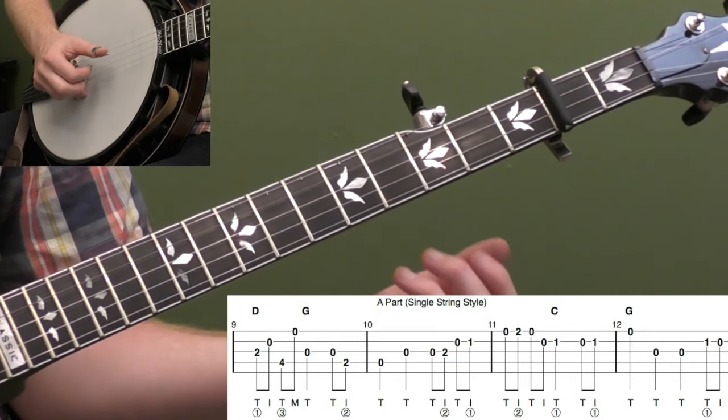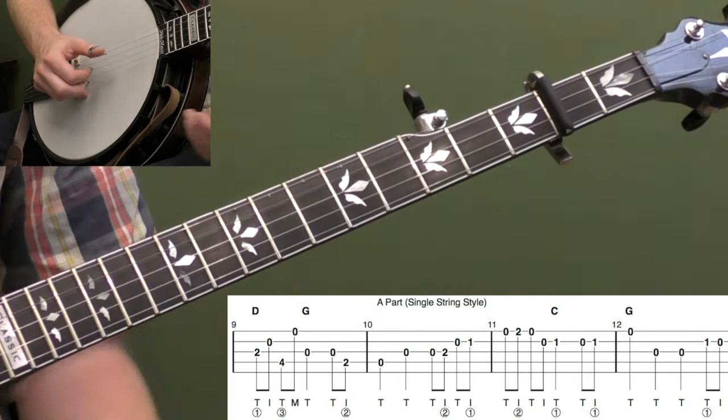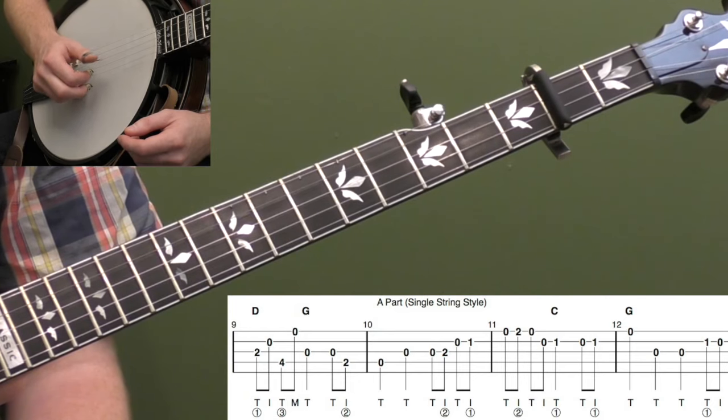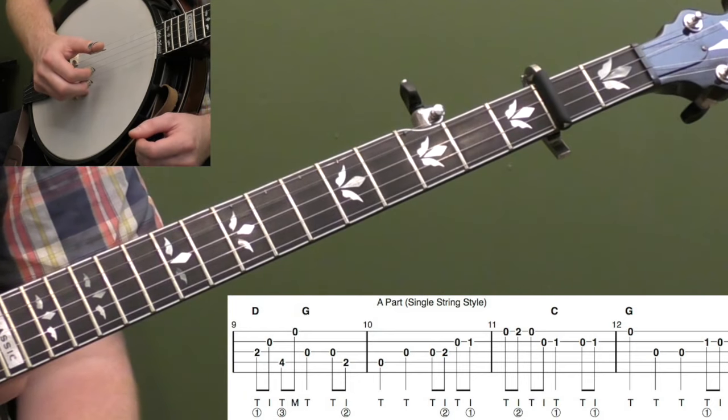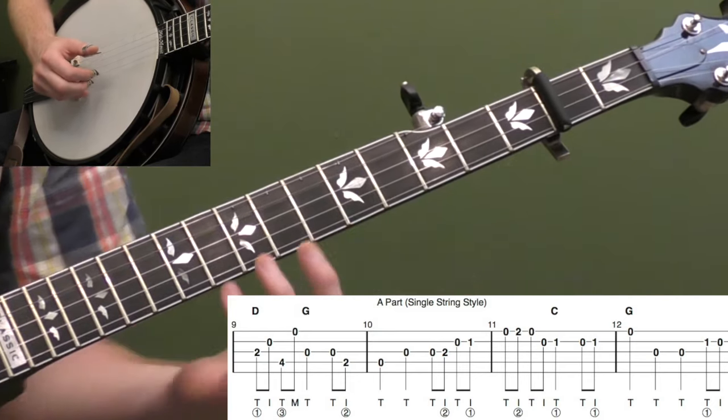Now we're going to play the A part in single string style. So again, we're going to kind of mimic a flat pick using our thumb and index fingers. This is a very common style in banjo, popularized by Don Reno or guys like Bela Fleck. Really did this a lot, took it to a new level. Again, we're kind of mimicking a flat pick with this style, and it can be really cool because it's totally different than the kind of flowing melodic style where all the notes kind of cascade together. The single string style is more staccato. It more mimics a flat pick, which can be really cool.